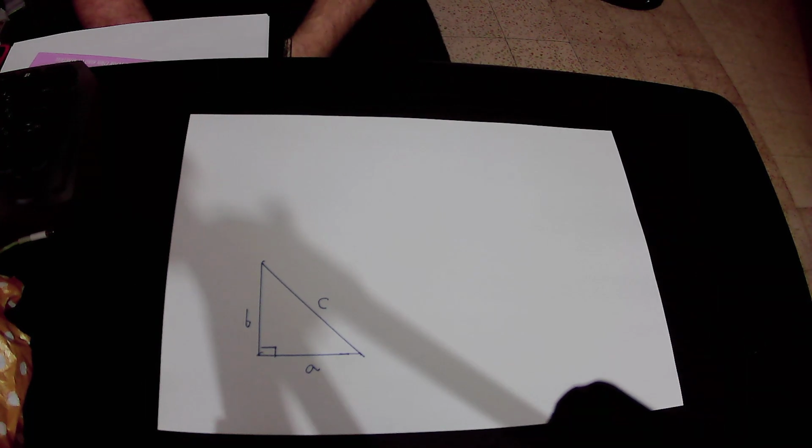In order to prove the theorem, we will make a copy of this triangle.